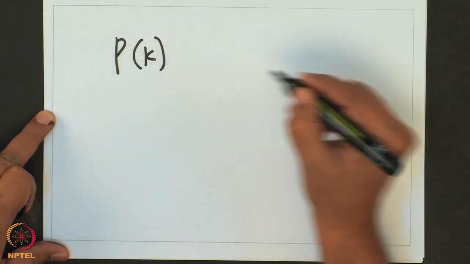Now, we would want to know what is the mean number. So we have p of k for a given n and b.